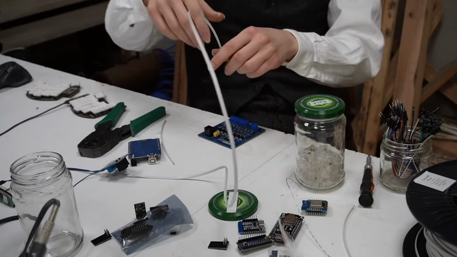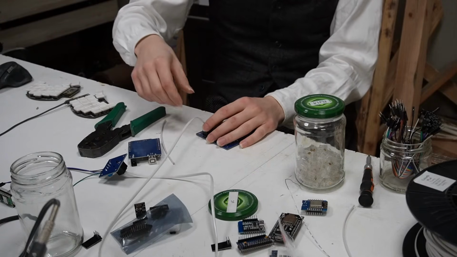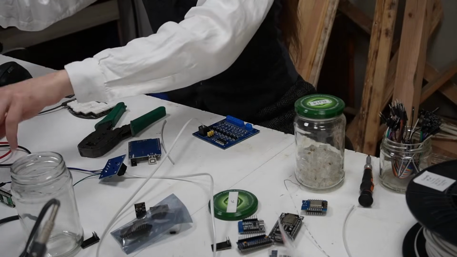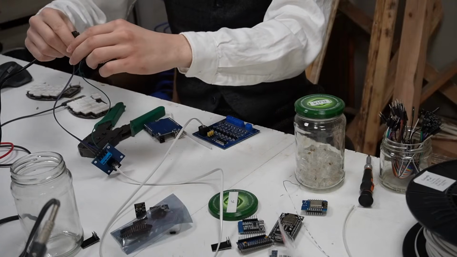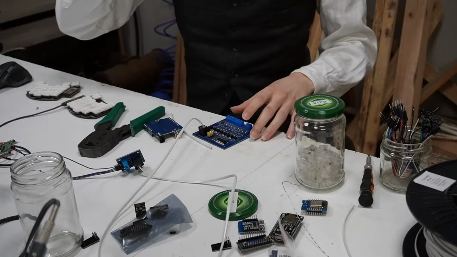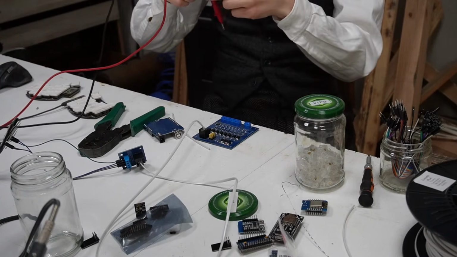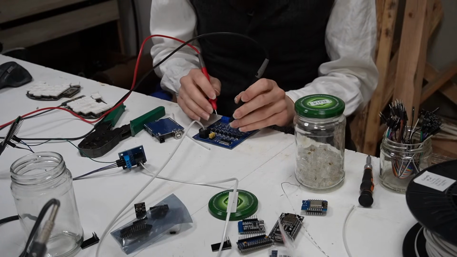So this could go in here, and this to the computer. It would be nice to have some blinking LEDs.